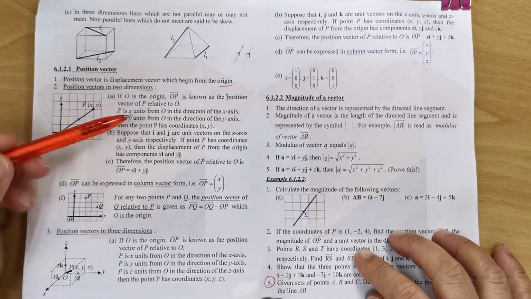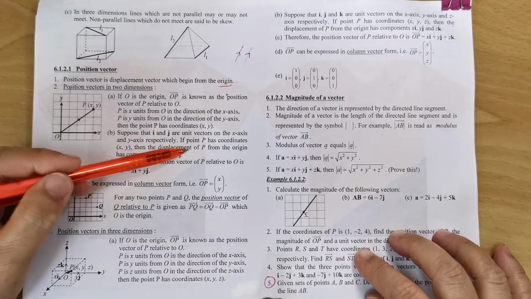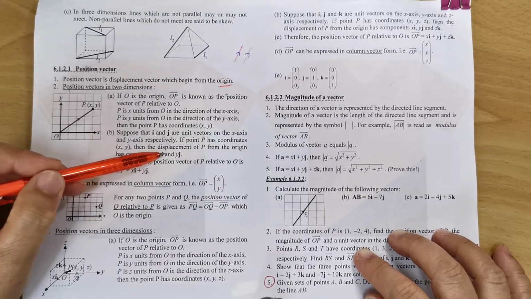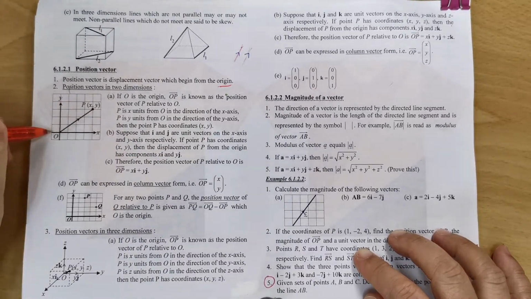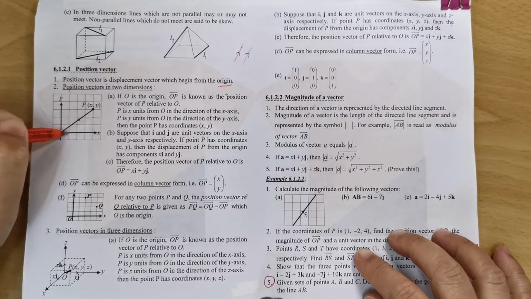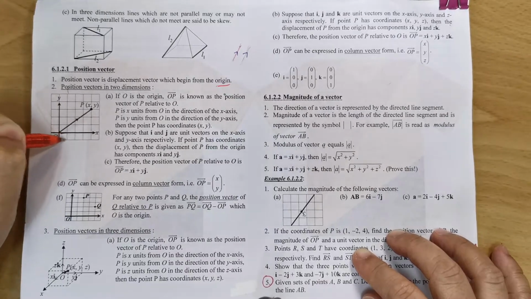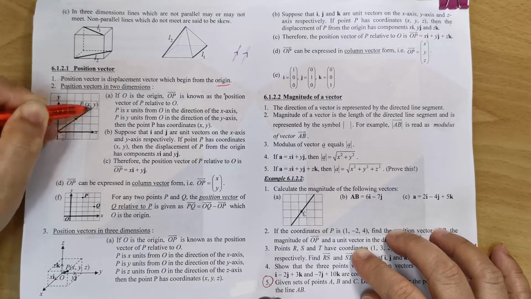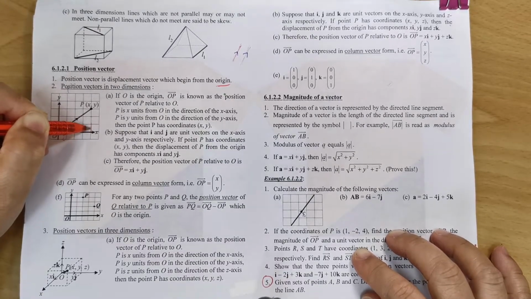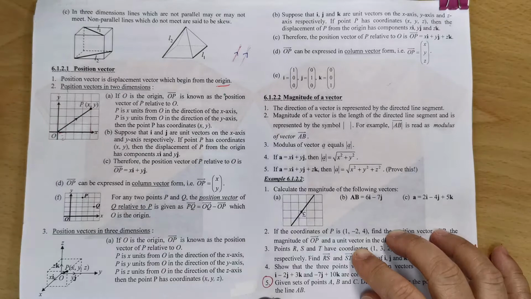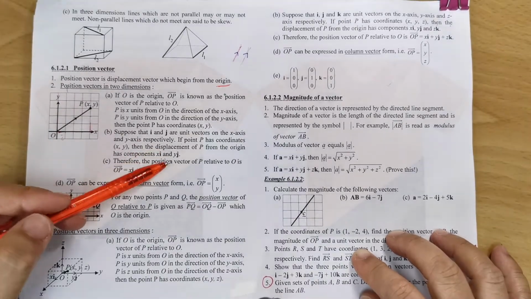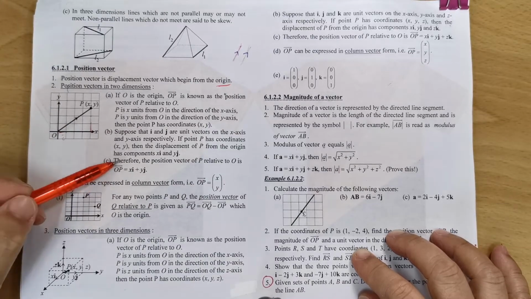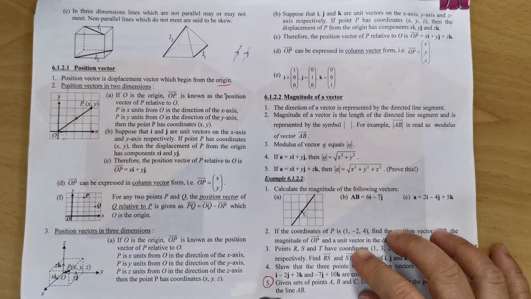If point P has coordinates X, Y, then the displacement of P from the origin will have the components xi plus yj. In the x-axis, the vector with one unit only is 1i, so 1i, 2i, 3i, 4i. Going up is j. One unit is 1j, so 1j, 2j, 3j like this. Therefore the position vector of P relative to O is given by OP equals xi plus yj.